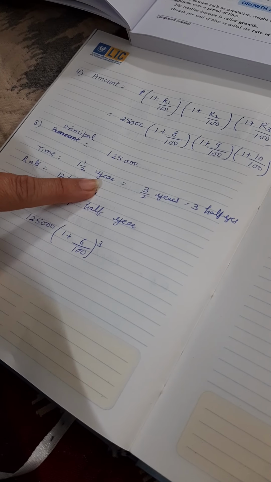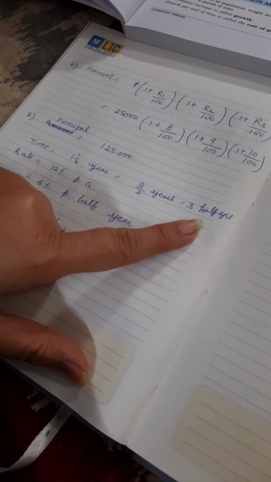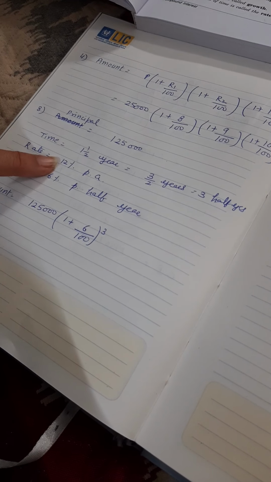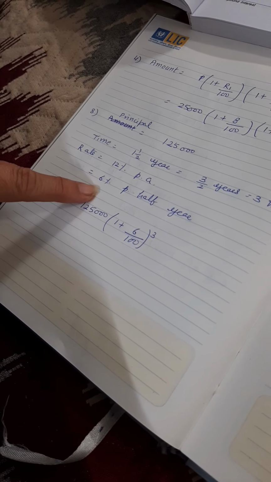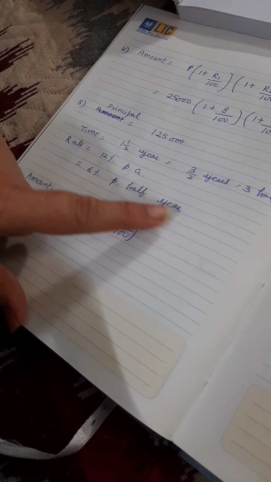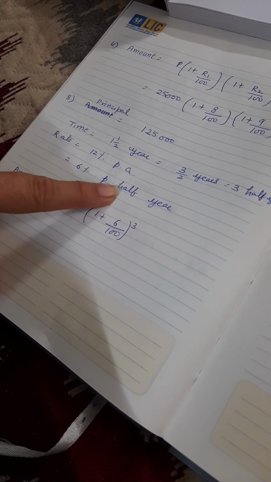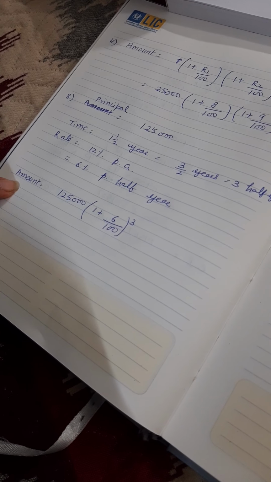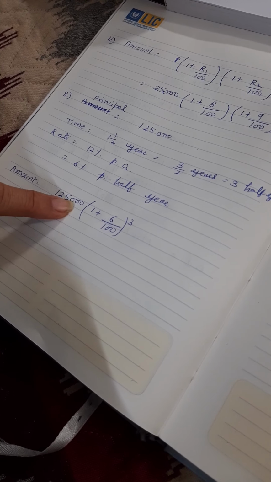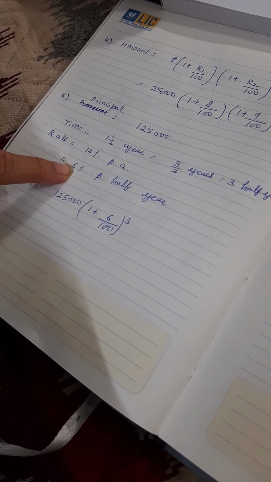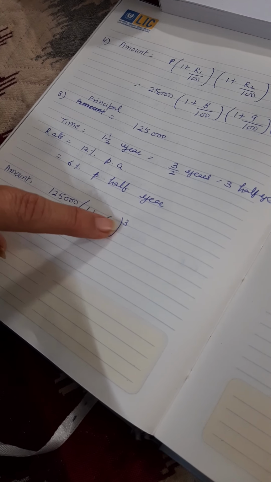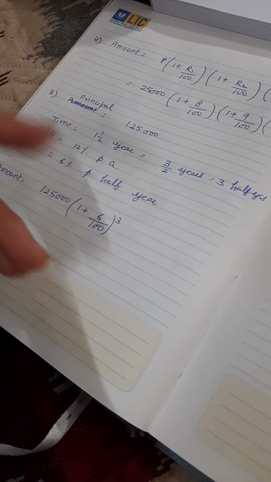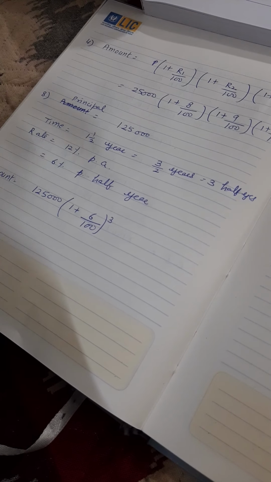Time, which was 1.5 years, doubled has become 3 years. Rate, which was 12%, halved has become 6% per half year. Don't forget to write this. This was per annum, this is per half year, and the amount would be 1,25,000 into (1 plus R, that is 6 upon 100) raised to n, that is 3. You can calculate. I hope it is clear.